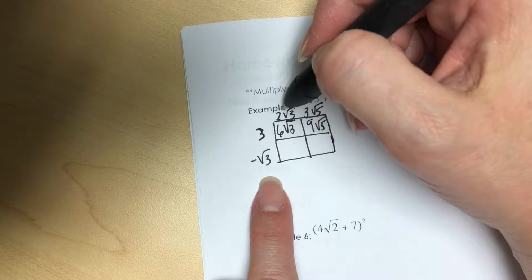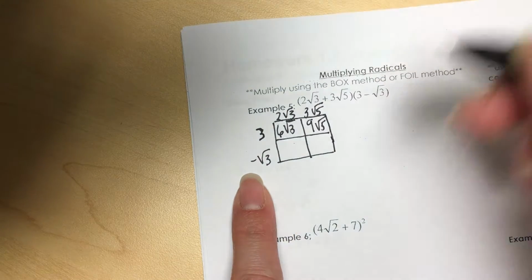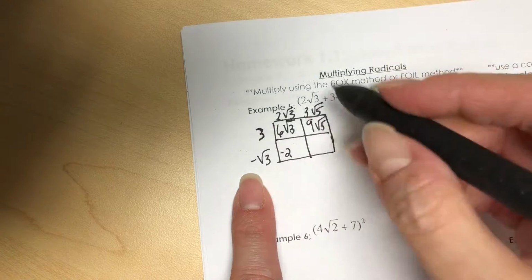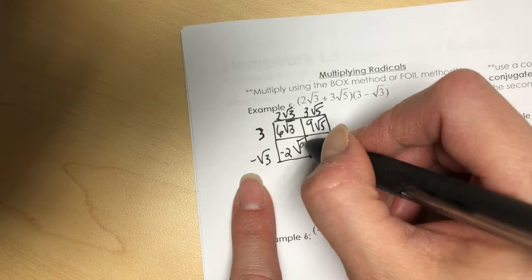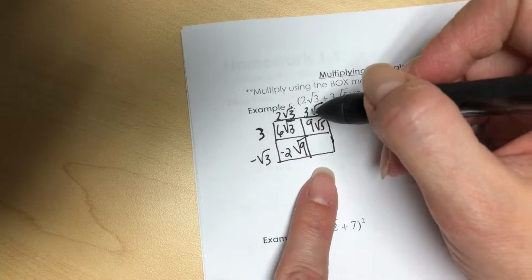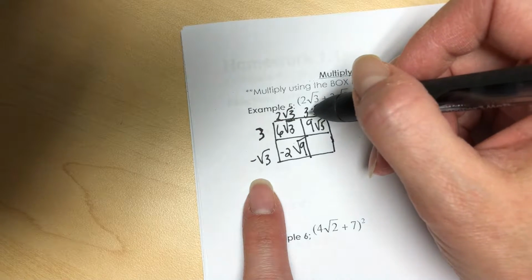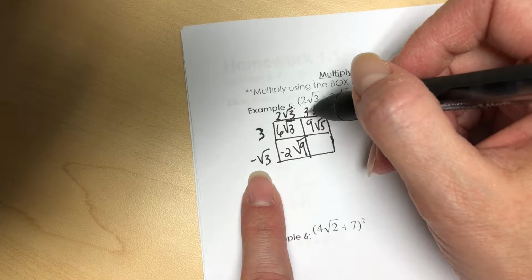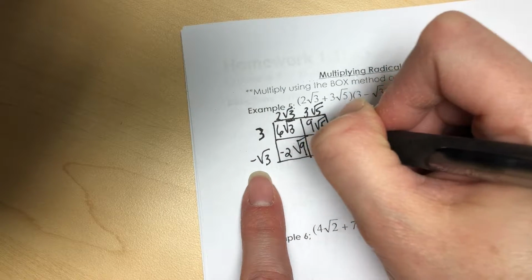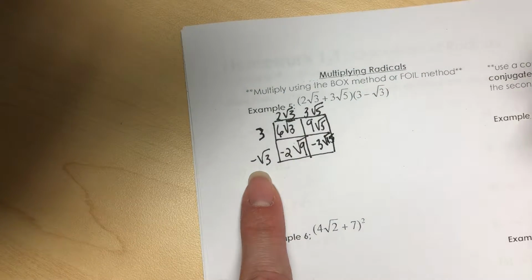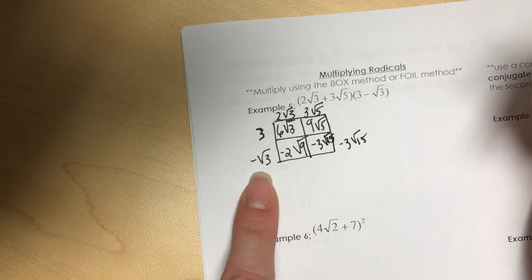Second row, first column. On the outside, I have 2 and a negative 1. So 2 times negative 1 is negative 2. Inside, I'm going to say square root 3 times 3 is 9. And then in my last one, negative square root 3 times 3 square root 5. So on the outside, it's going to be negative 3. And the inside is going to be 15. And I am really cramped here. That's negative 3 square root 15 inside there.